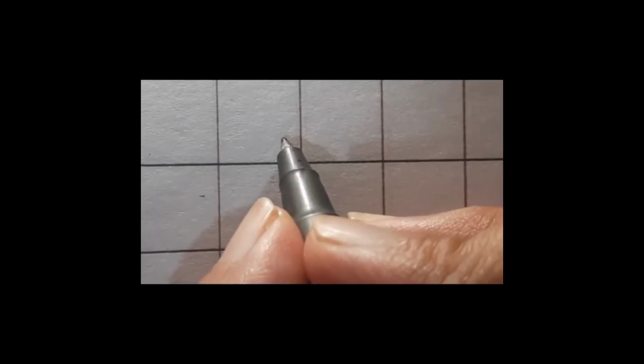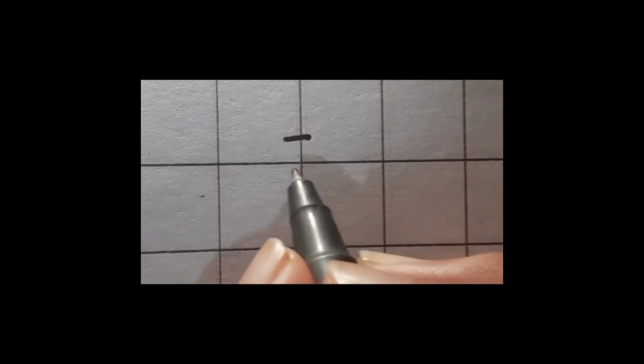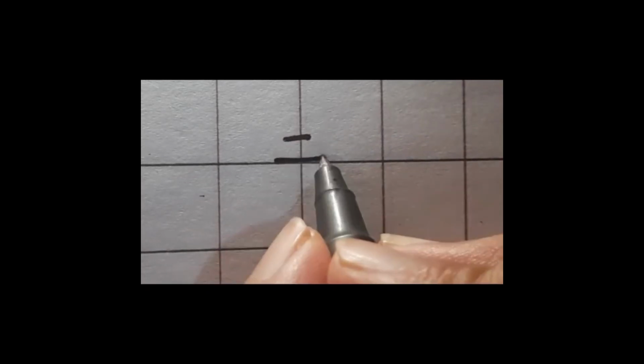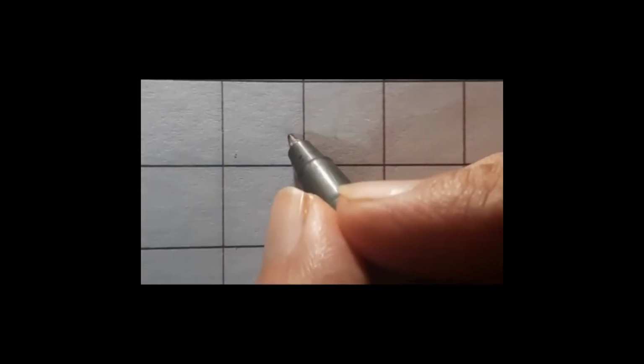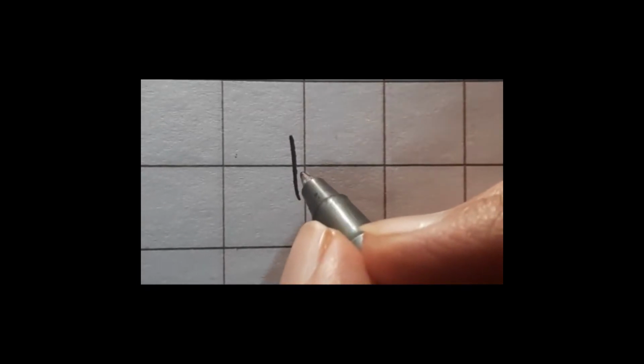For te, you just have to draw two parallel lines, one big and the other one being small, then draw a small drop down like this. This becomes te. Our last alphabet today in the line is to.